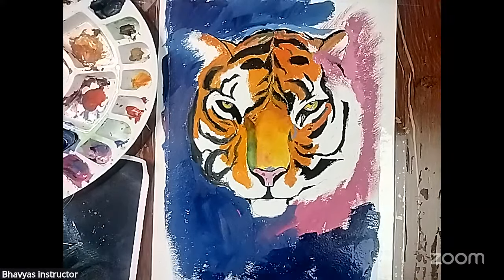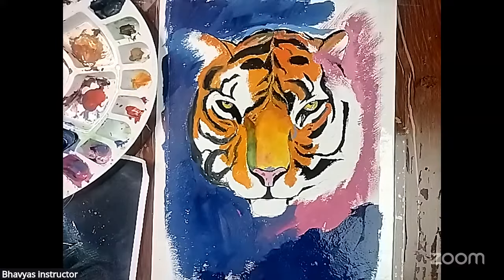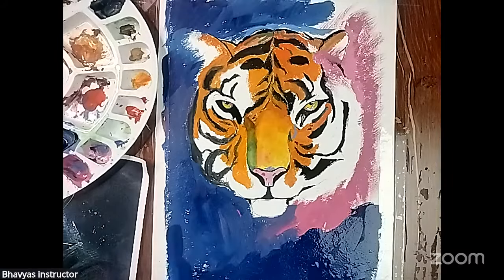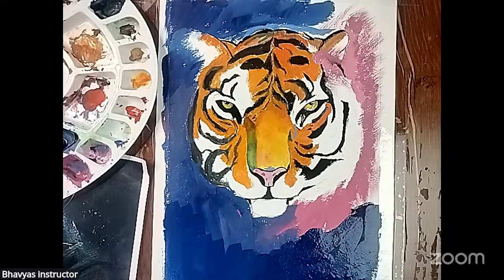Okay. So my color is not moving smoothly. So I added a little bit of water so that it will move smoothly, like this. But don't add too much water. Add very little water. Okay. So this is the abstract paint model theme. If you add too much water, what happens? It will take the values of your paint.